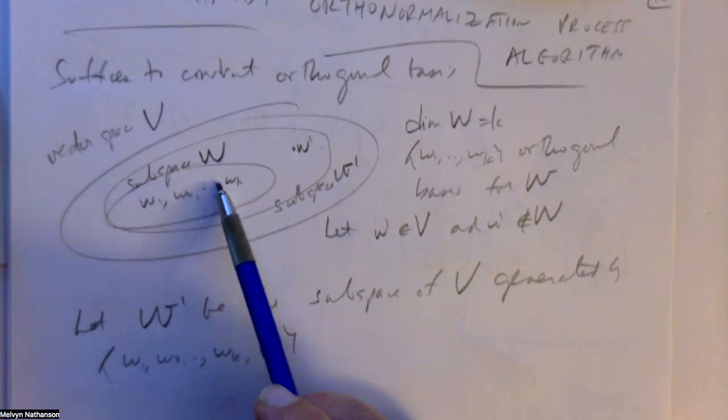Now, the subspace W prime contains W1 up to WK, so it certainly contains the whole subspace W, but it also contains W prime, which is not in W, so it is a strictly larger subspace of V than W.